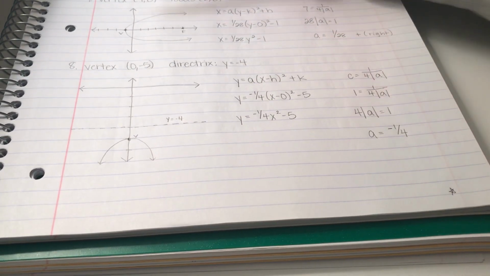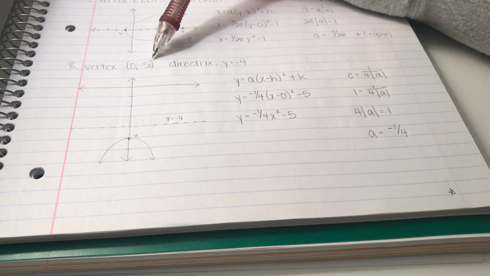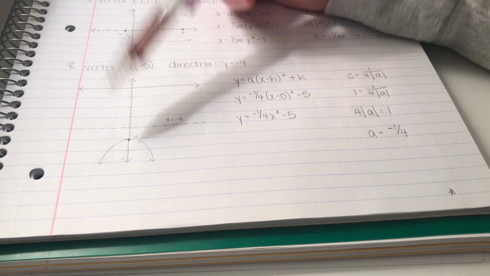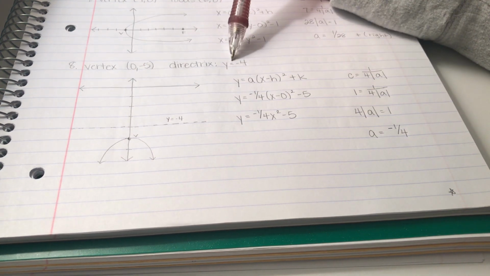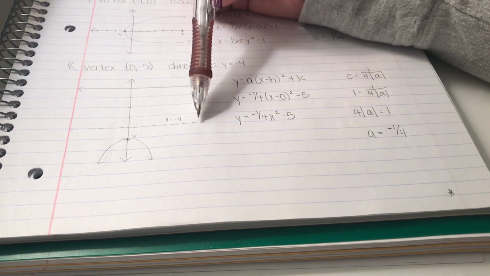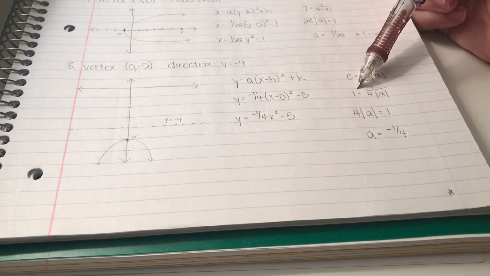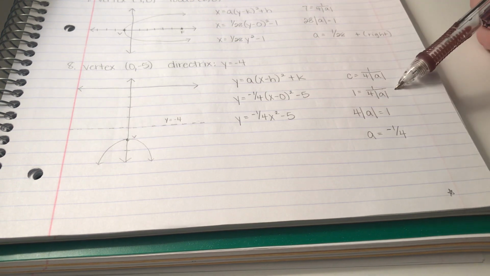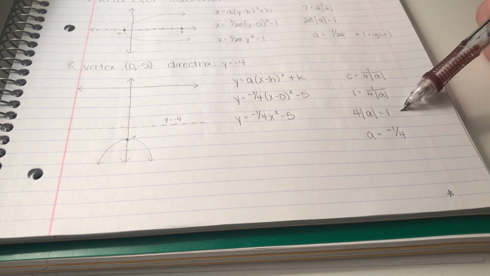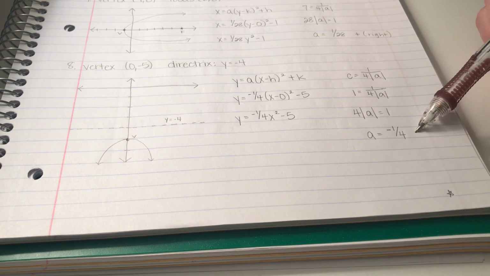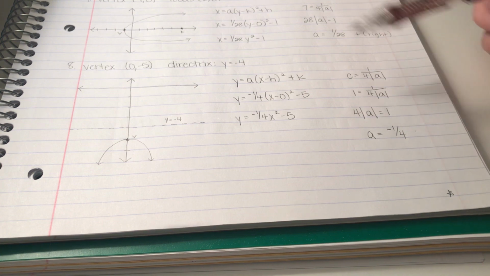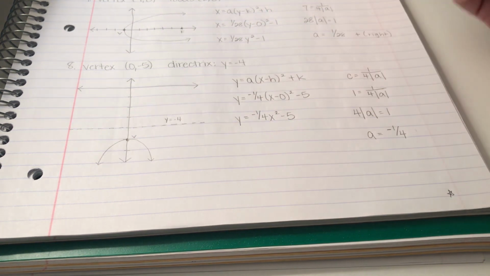Last one. Number 8, vertex is at 0, -5, so we plot that. Directrix is at y equals -4, so we plot that. Then we can see our difference here between those is 1. So we work through our c equals formula to get a equals -1/4. It's negative because it opens down.